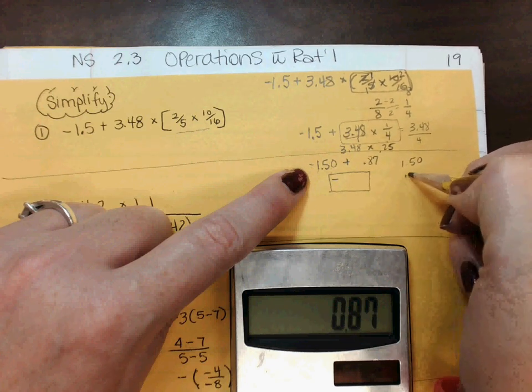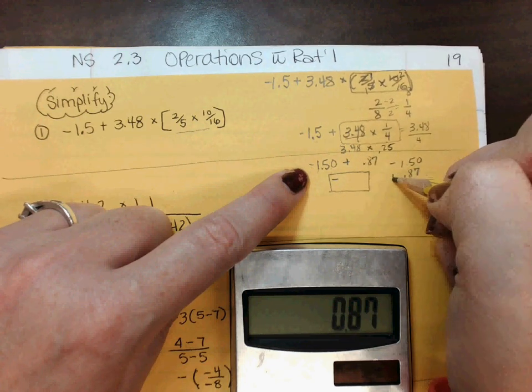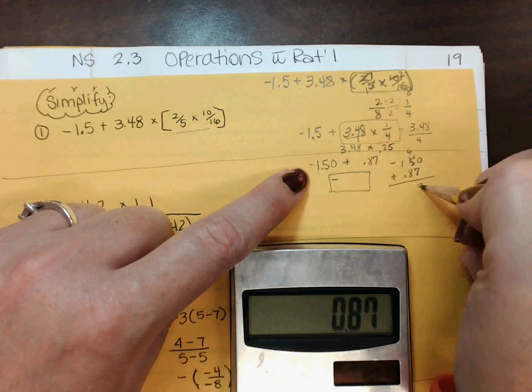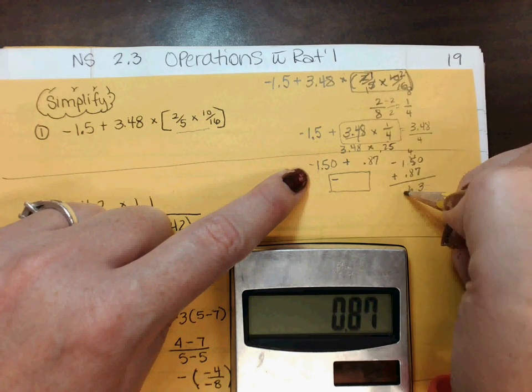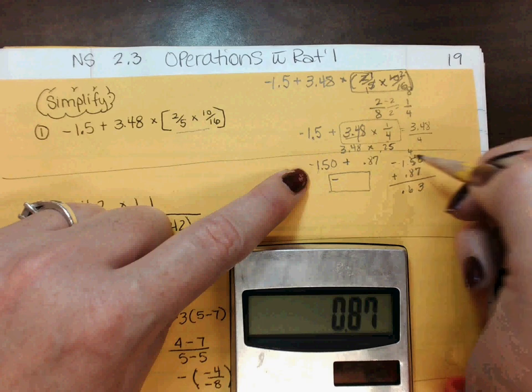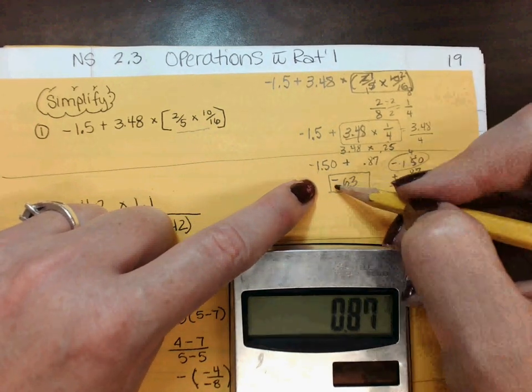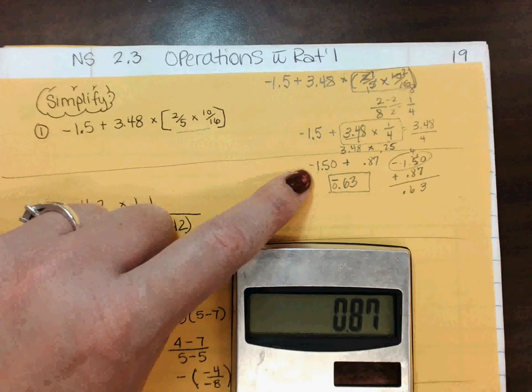But I'll follow the A, B, C, D, E: big number on top, write down the signs, compare them and see that I need to subtract, and take the sign of the bigger number. And I'm going to get negative 63/100.